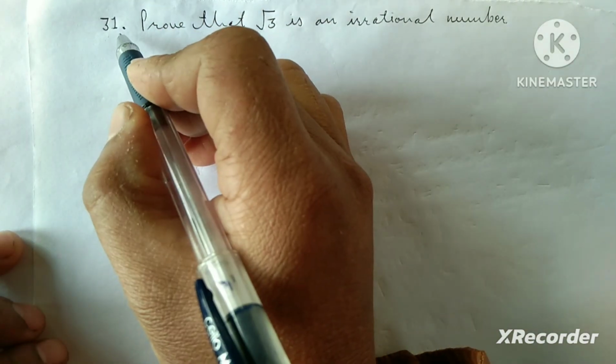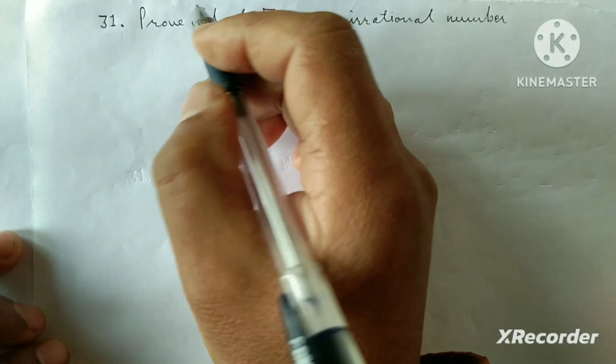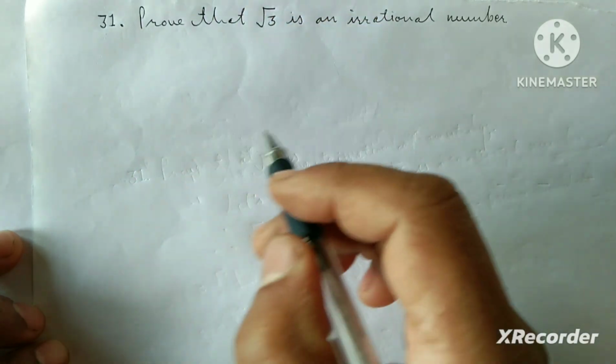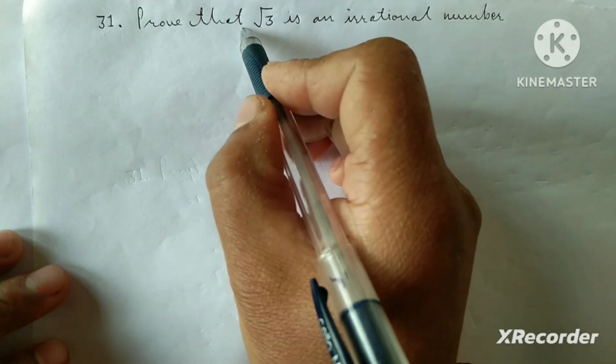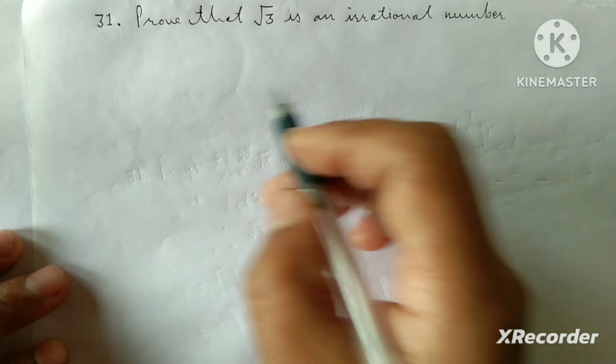Question number 31, and this question is given from first lesson, that is from real number, right? And the question is, prove that root 3 is an irrational number. Okay, let's start.